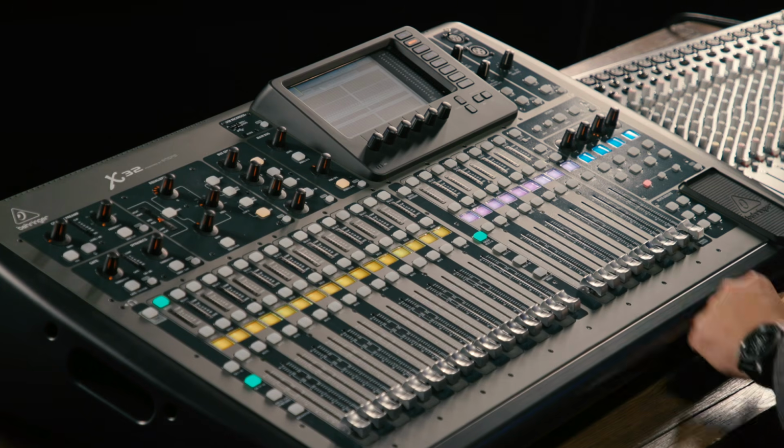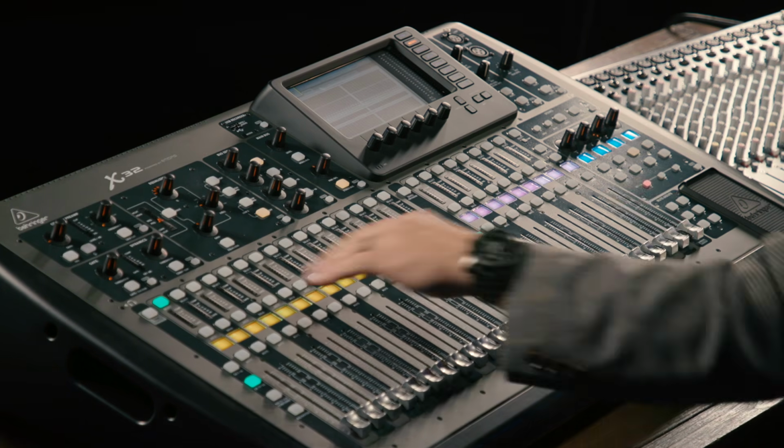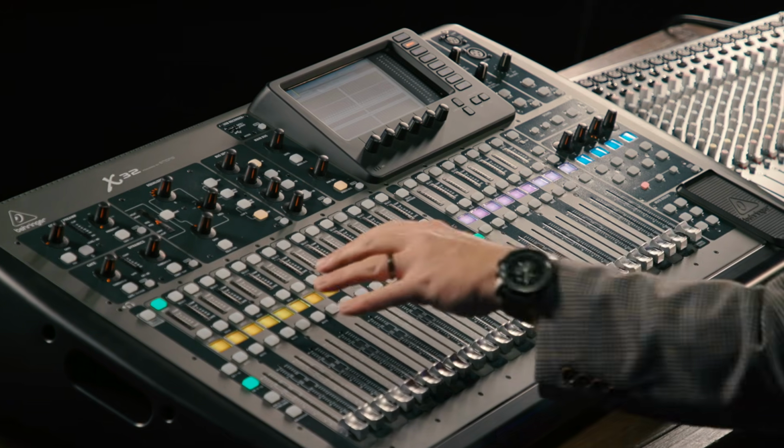Most digital consoles also have more extensive effects and processing built in. For example, on the X32, we have a gate on each channel. We have a dynamics processor, basically a compressor on each channel.